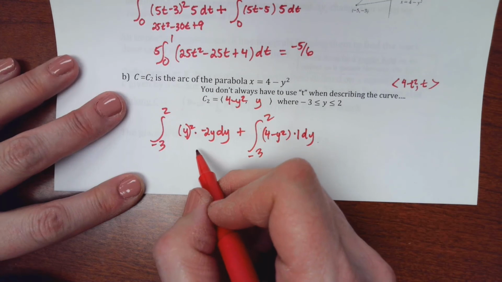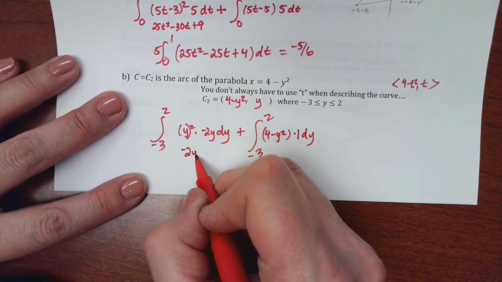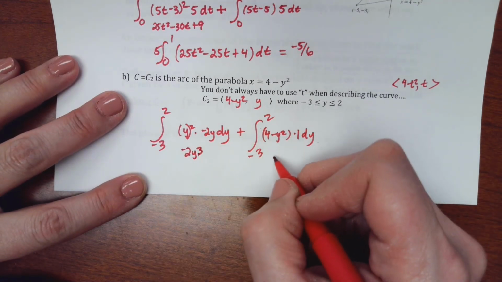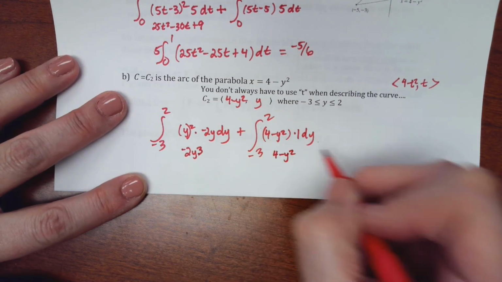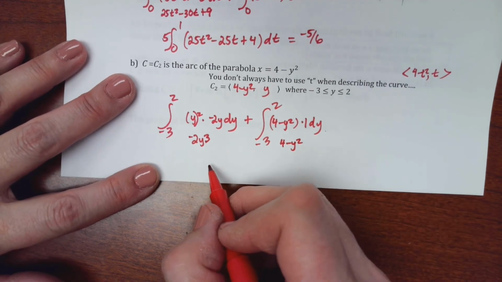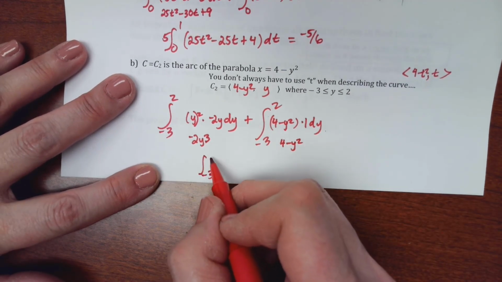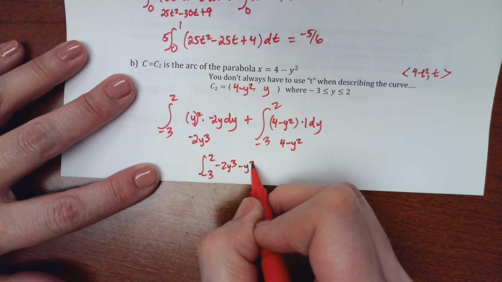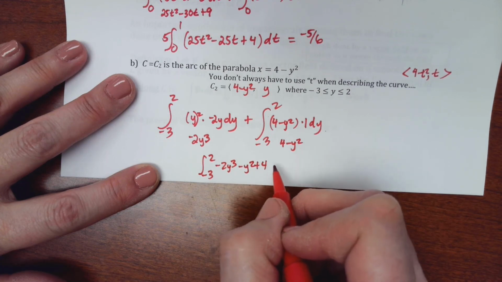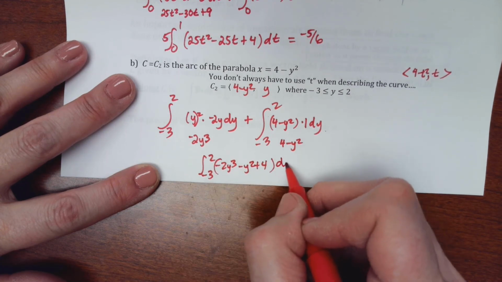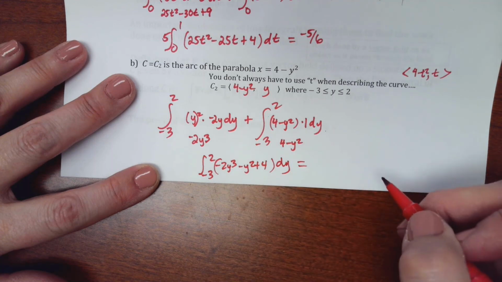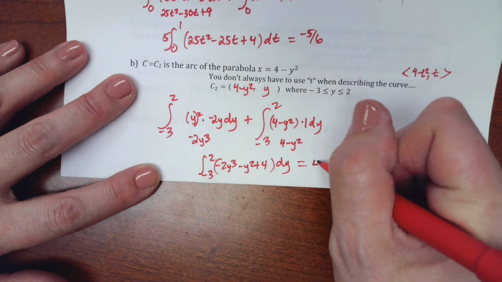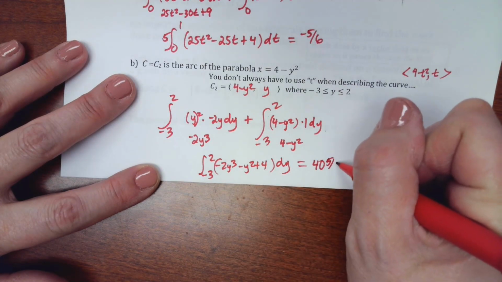All right, so let's clean this up. I got negative 2y to the third. Over here I have 4 minus y squared. So together we'd have one big integral, negative 2y to the third minus y squared plus 4, all of it with dy. And so that's just an easy polynomial to do. I'll just tell you the answer is 40 and 5/6.